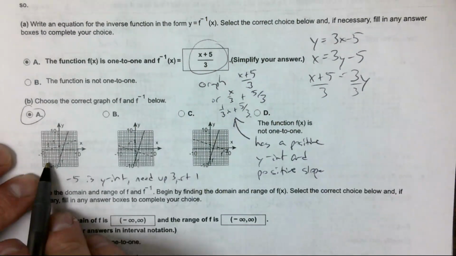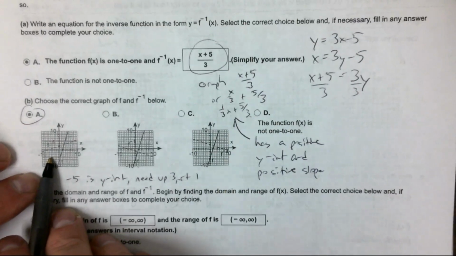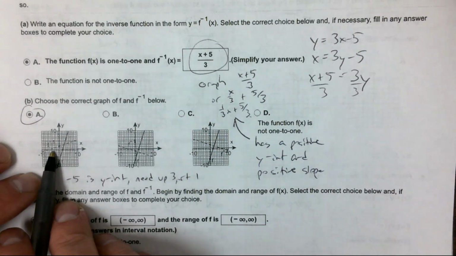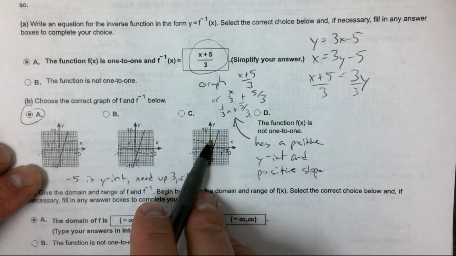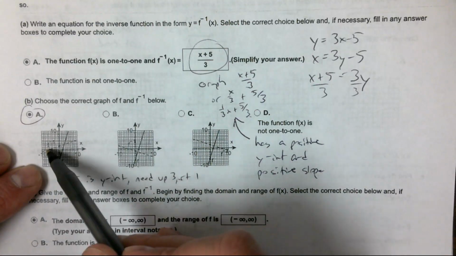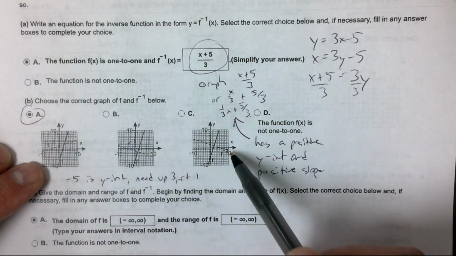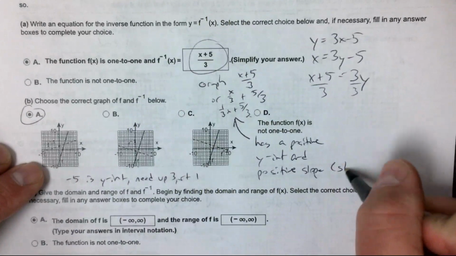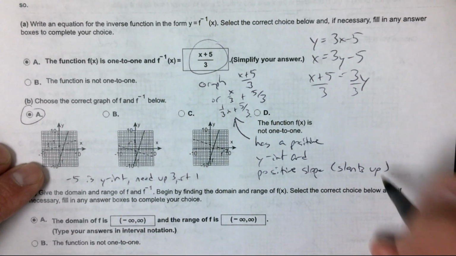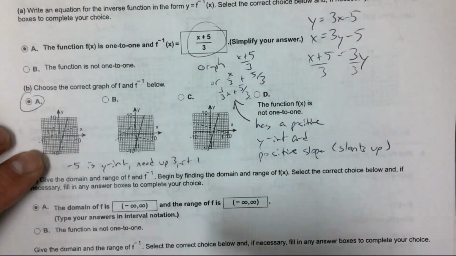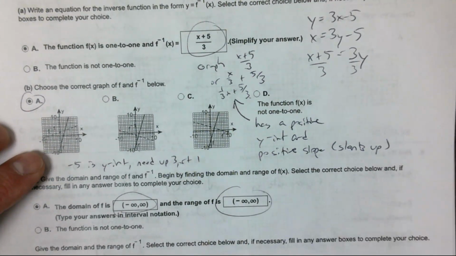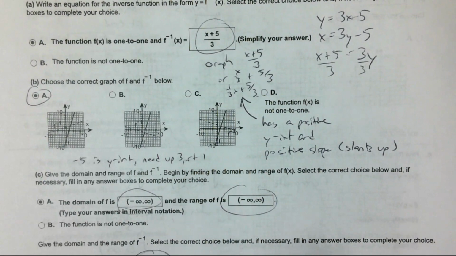So the dashed line has a positive y-intercept. This one has a negative. This one has a positive. But then you want a positive slope. It's slanting up, not down. So it slants up. And if it is linear, you're just going to have all real numbers for both of these and for both of these.